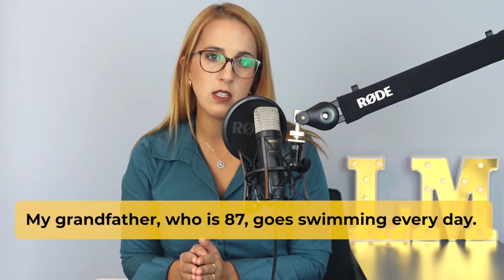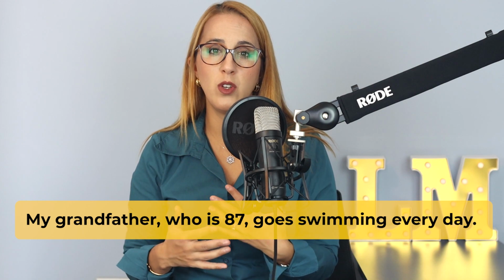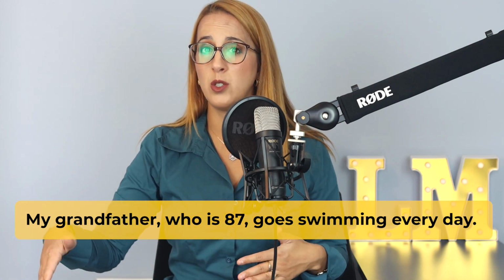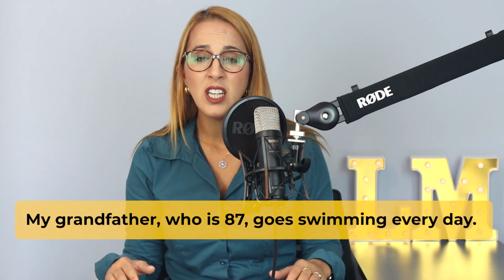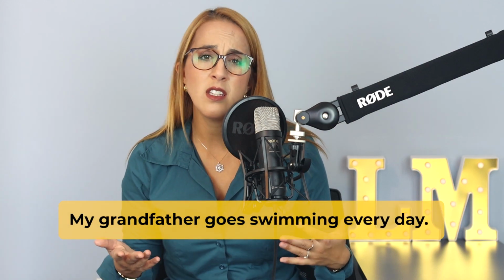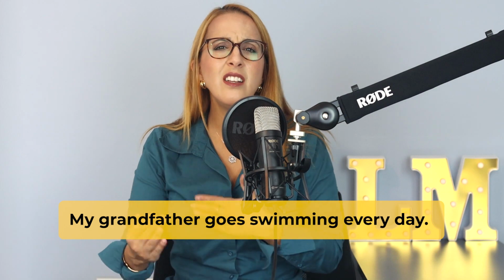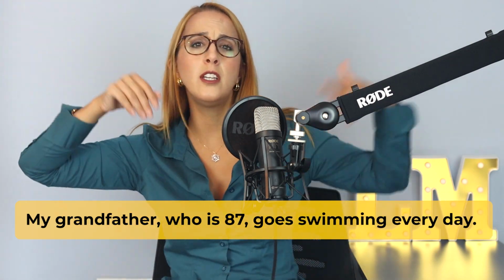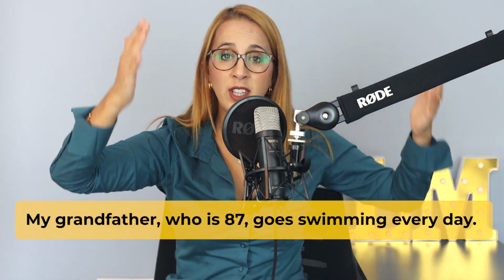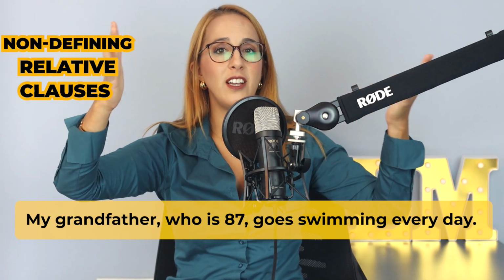Now look at this sentence. Is there a relationship between my grandfather going to swim and his age? It is extra. This sentence could be, my grandfather goes swimming every day. It is not related. It is completely different information. So this is a non-defining relative clause.